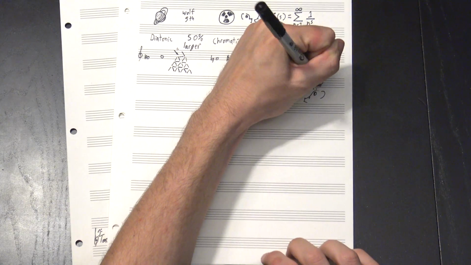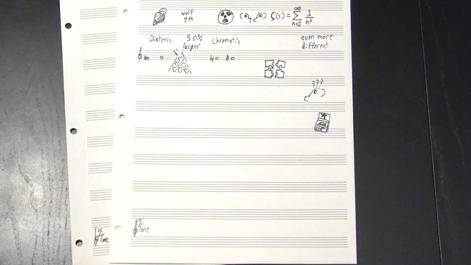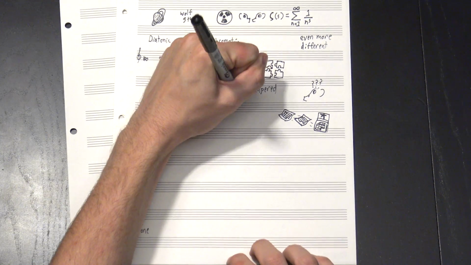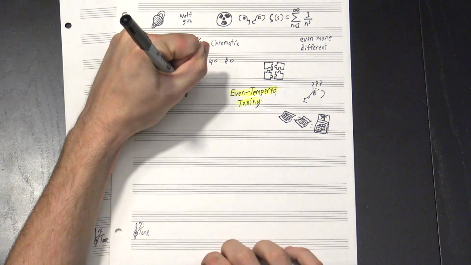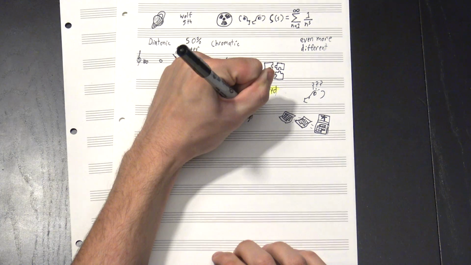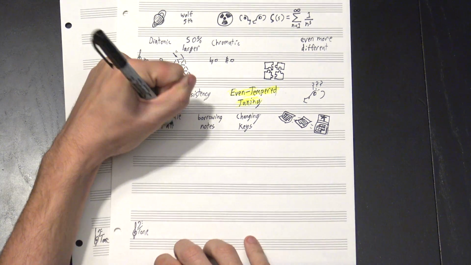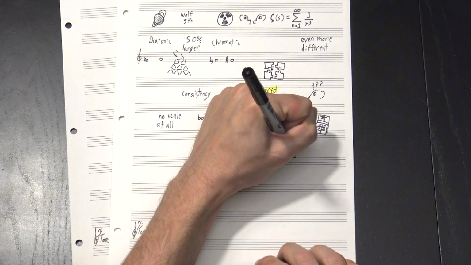So what do we use today? We've had centuries to figure this out. What awesome solution have we come up with? Well, the modern system is actually kind of boring. We call it even-tempered tuning, and its guiding principle is consistency. Modern music changes keys, it borrows notes from outside the scale, and sometimes it doesn't even use a scale at all. We just can't afford to tie ourselves down to a single key center.